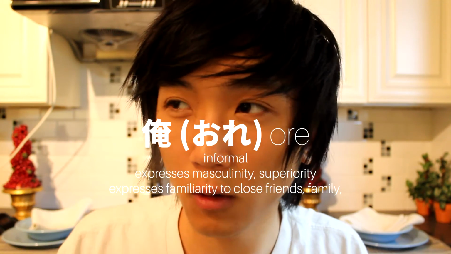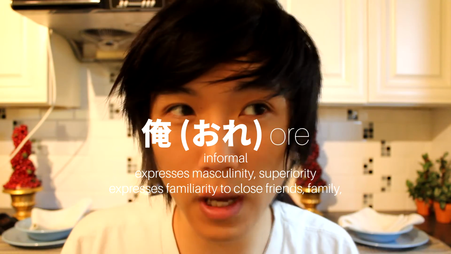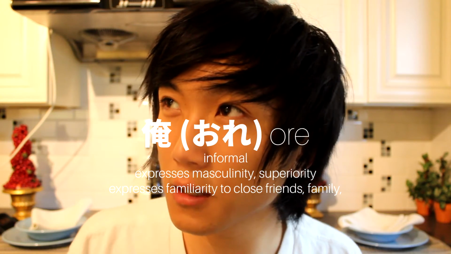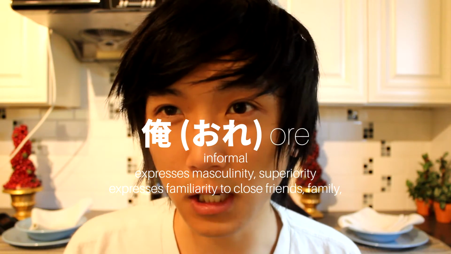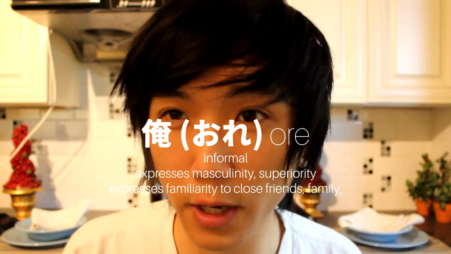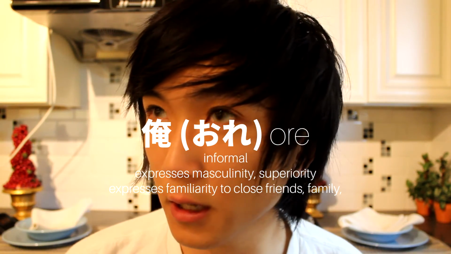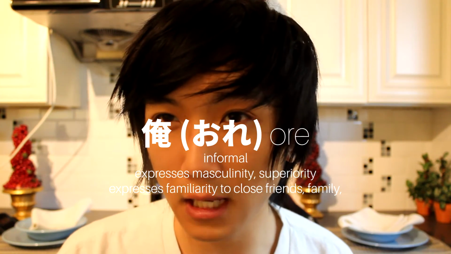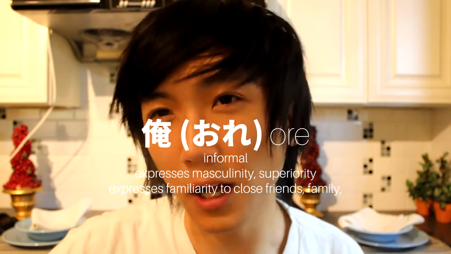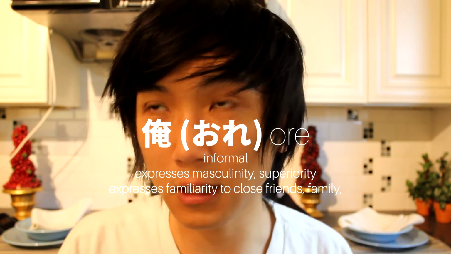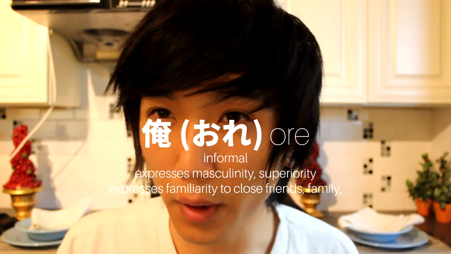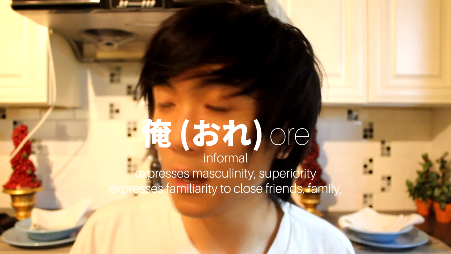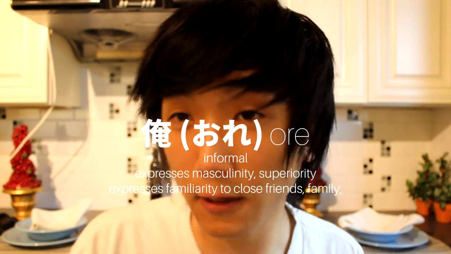Next, we have ore, which is pretty informal and it's mostly used by males. When it's used, its context usually suggests a masculinity within the speaker that he's trying to express, or in the context where he is speaking towards a group that is younger than him or of lesser status. So it kind of subtly, or not so subtly, hints at that superiority that the speaker has over his addressees. But when this word is used amongst family or pretty close friends, it can imply familiarity instead of superiority.